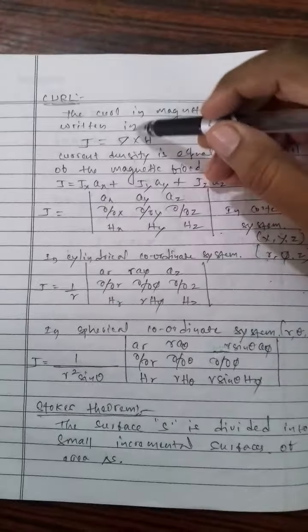The volume can't be equal to 0, so del dot B is equal to 0. This is Gauss law in point form in magnetostatics.